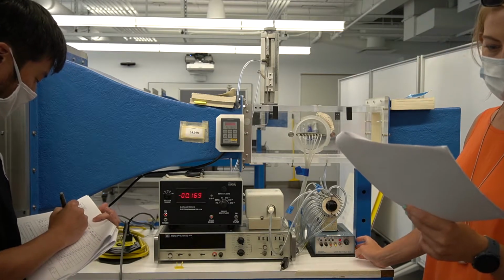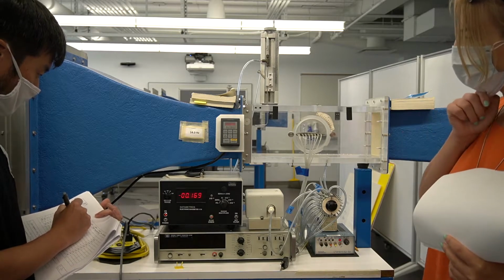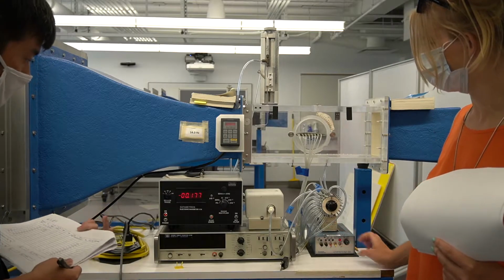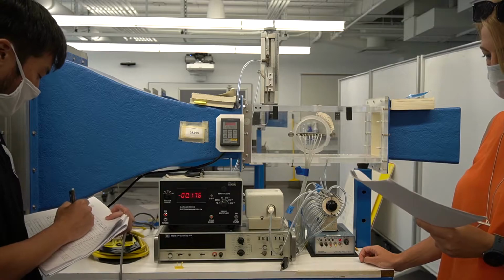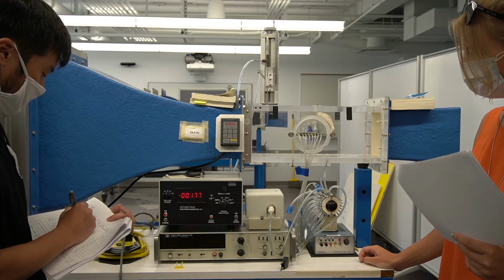At x over c of 0.1, P minus PS upper is equal to minus 0.169. Pressure tap location number 4 is minus 0.177.